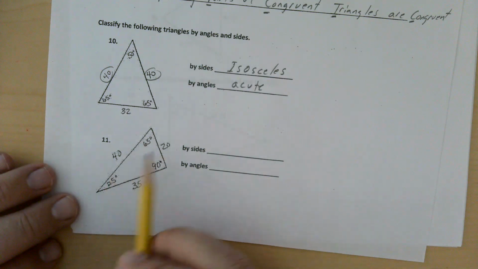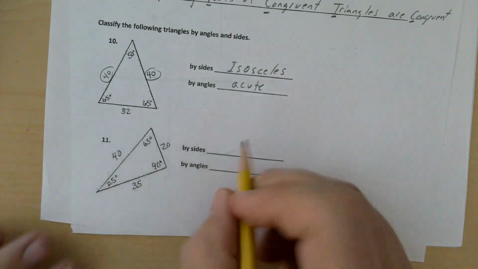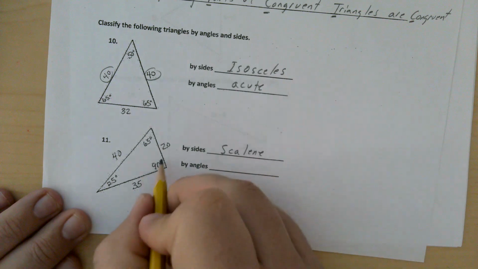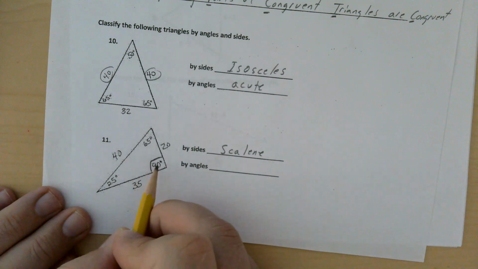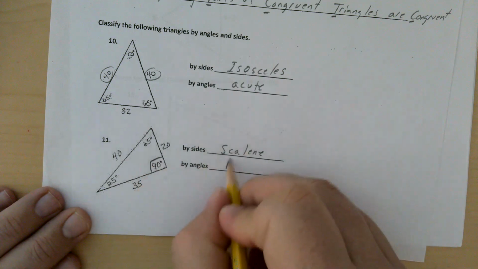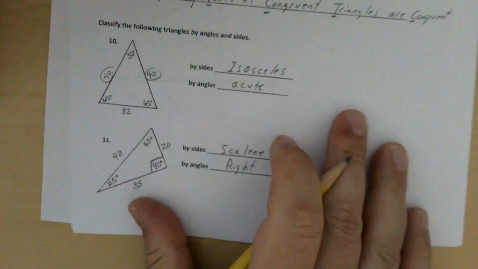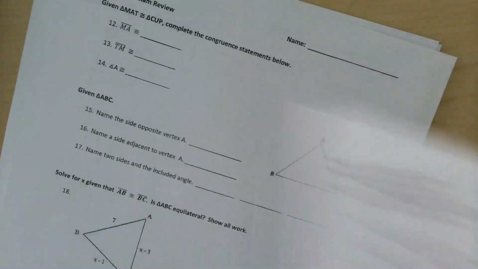Here, all three sides are different. So my side measurements are all different. That forces this to be called a scalene. And the good news is I do have a right triangle. I've just marked it 90, but we know it's a right triangle because I see a 90-degree angle. That first page should have been pretty easy for you.